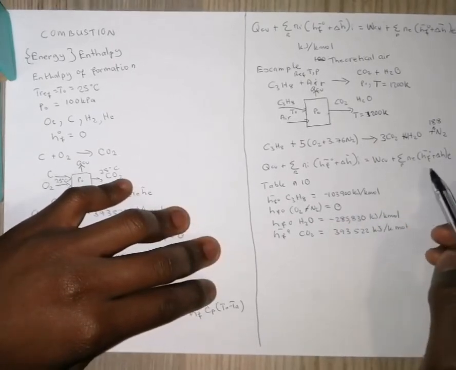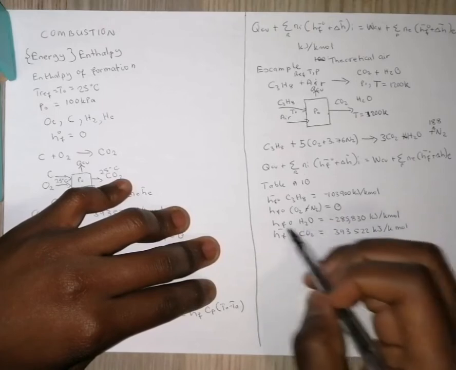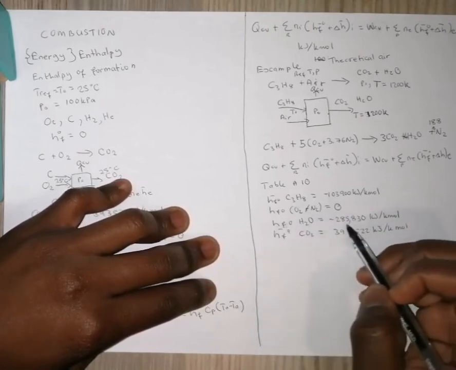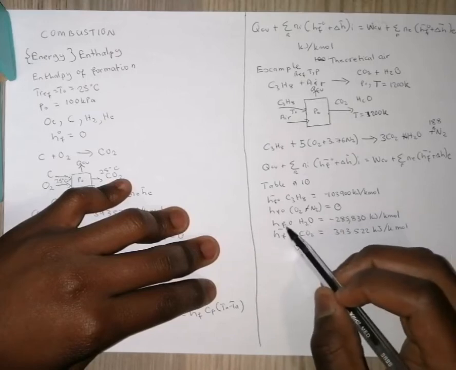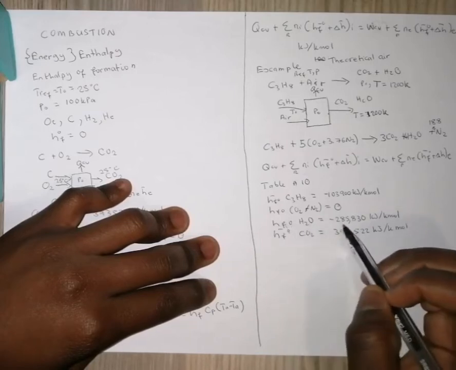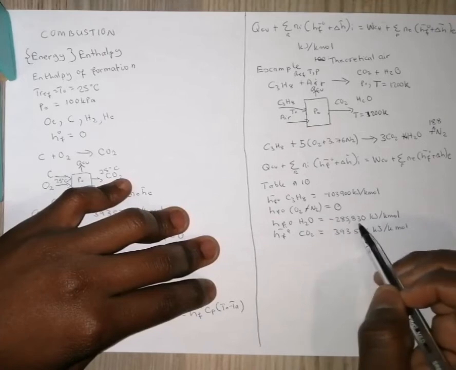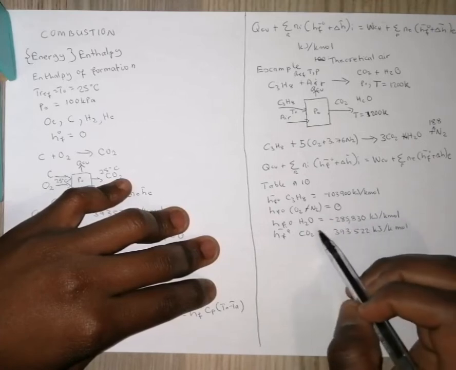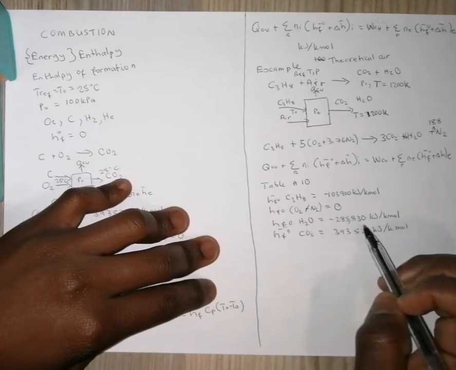Then please bear in mind, for this enthalpy of formation of water, please take care when you're looking at water. At reference temperature and pressure, water is in liquid. So you have values for liquid and for gas phase. So for water you've got liquid phase and gas phase, and you choose the one for liquid phase since it's liquid.